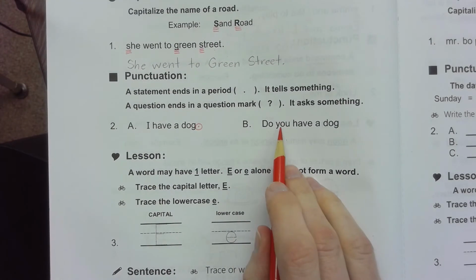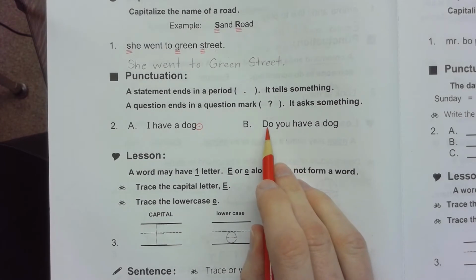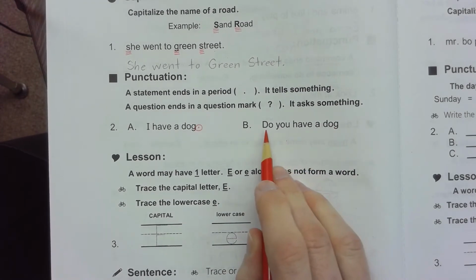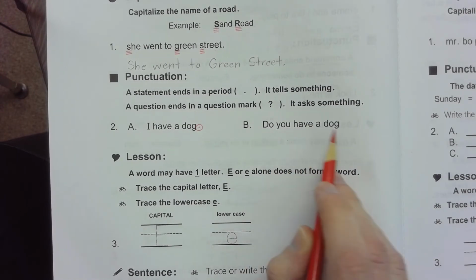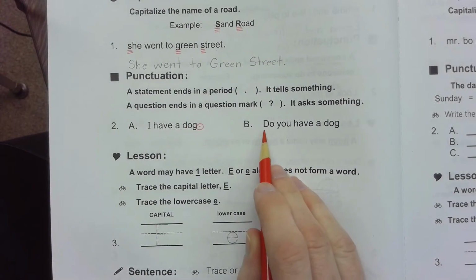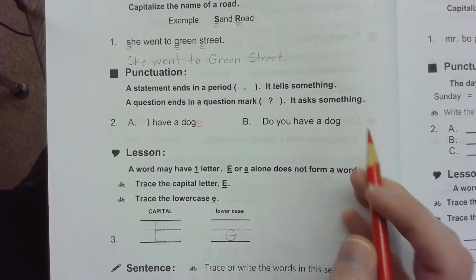And now B, I see another spelling word, the word you. Do you have a dog? Is this sentence telling us something, or is it asking us something? Do you have a dog, or do you have a dog? Yeah, that second one sounds so much better.